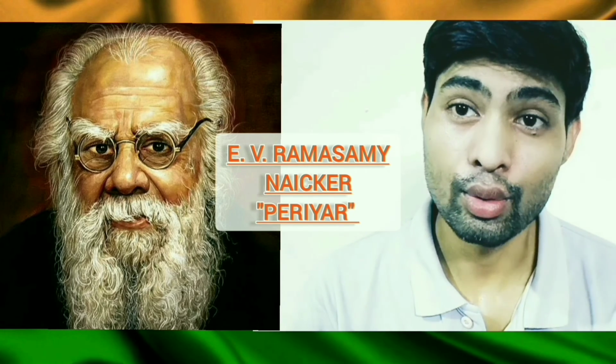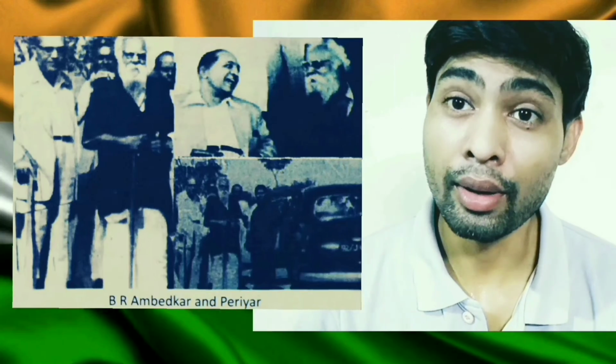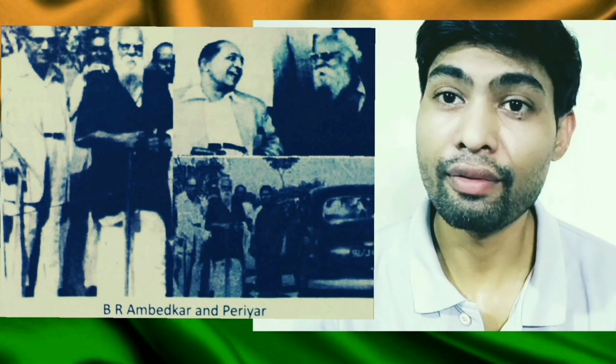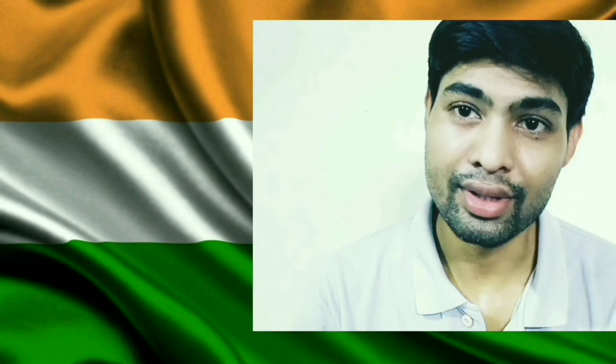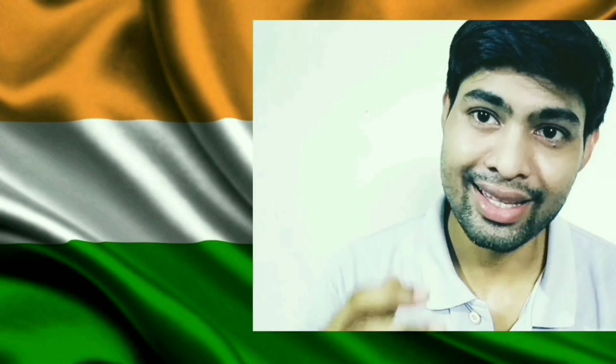He was also a contemporary of B.R. Ambedkar. B.R. Ambedkar also fought against the injustice faced by the Dalit class, that is a very depressed class. So both had the same ideology, to provide liberties, equalities and equal justice in society.